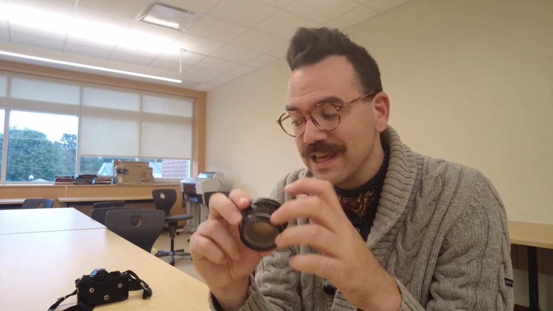What's happening is that there is a setting on the lens that controls exposure, that controls the amount of light that comes into the camera by changing the size of this little iris in the lens. That is called aperture, or f-stop. Now, f-stop technically is the description of the aperture size. But f-stop and aperture generally we use interchangeably, so don't worry too much about that.